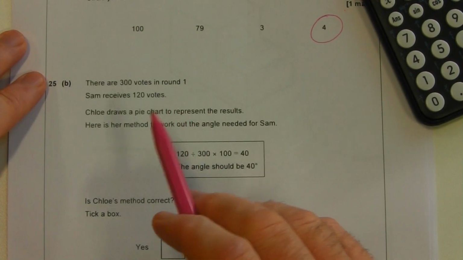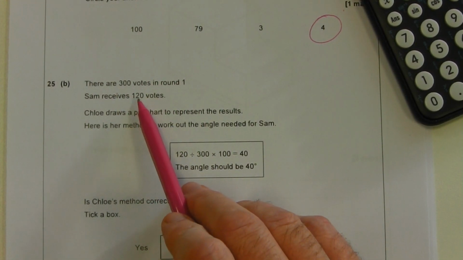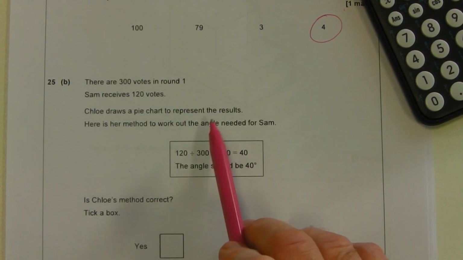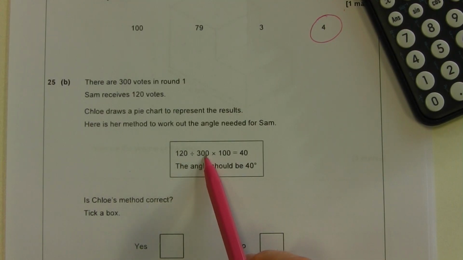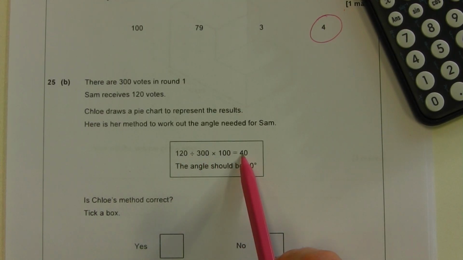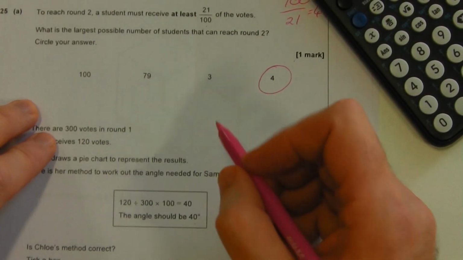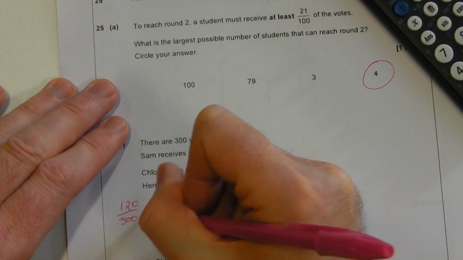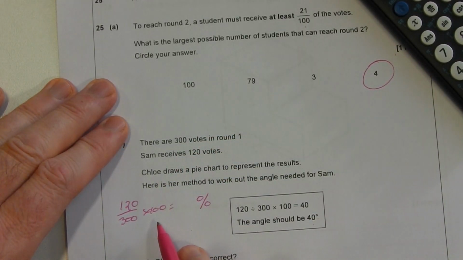Now for the same vote, it's saying there's 300 votes in round 1, and Sam gets 120 votes. Now Chloe chose a pie chart to represent the results, and she used this method. She did 120 divided by 300, then times it by 100 to get 40%. Now, that's the thing, they've said degrees there, I've automatically said percent, because we know if we do 120 over 300 times by 100, we end up with a percentage.